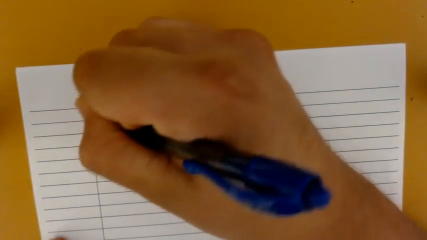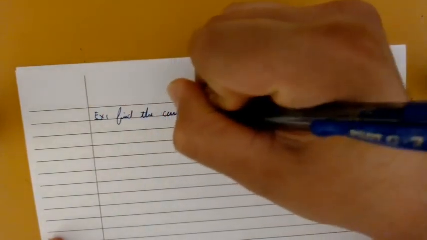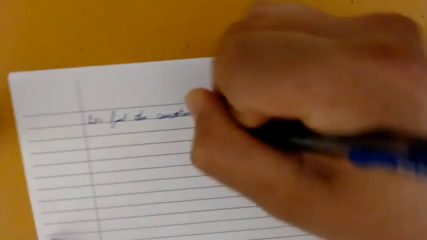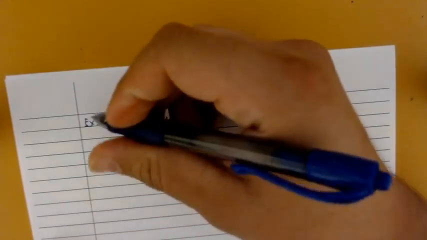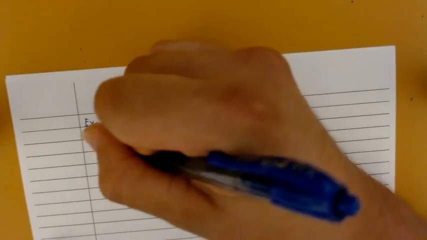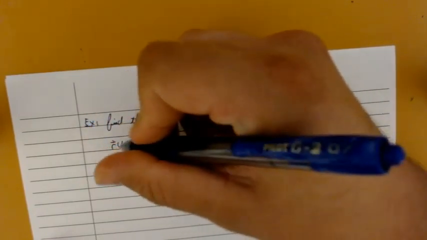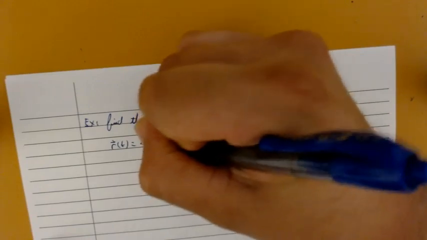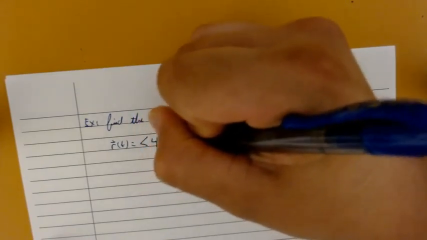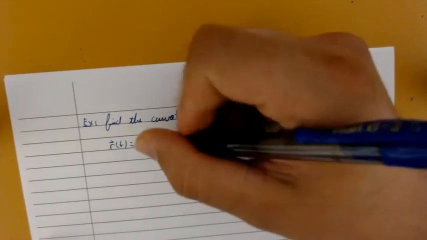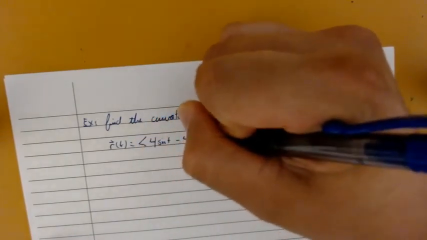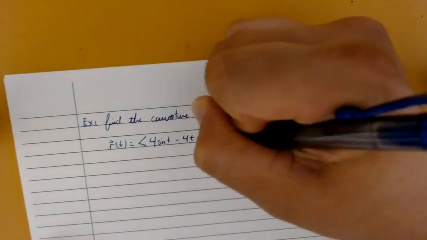Instead, what we'll do is we'll look at some examples. All right, so let's go and find the curvature of, let's see here. Let's take r of t is equal to 4 sine of t minus 4t cosine of t.